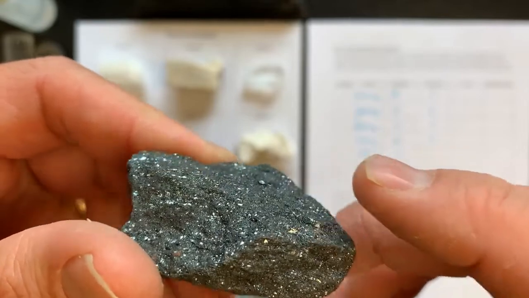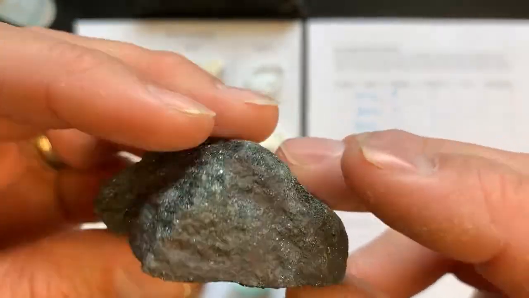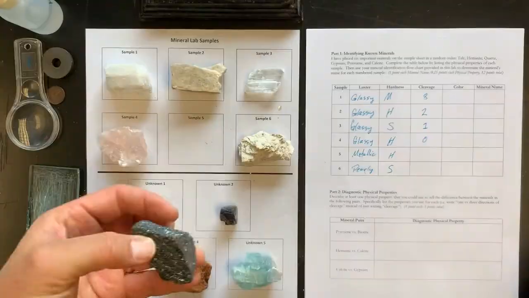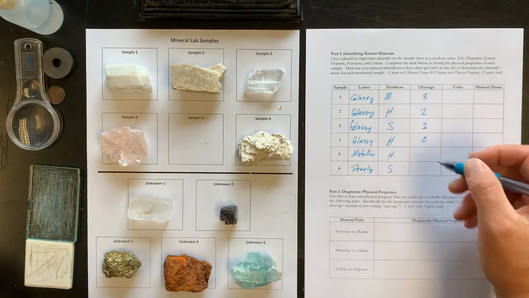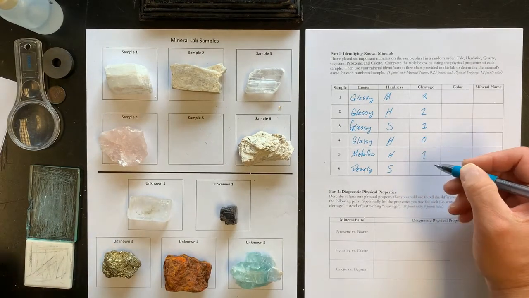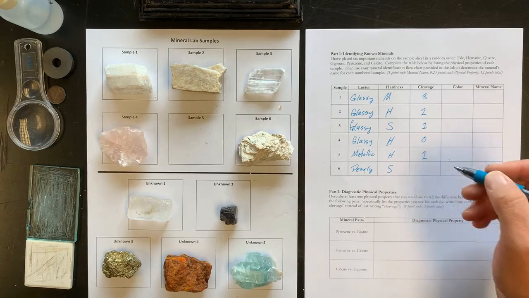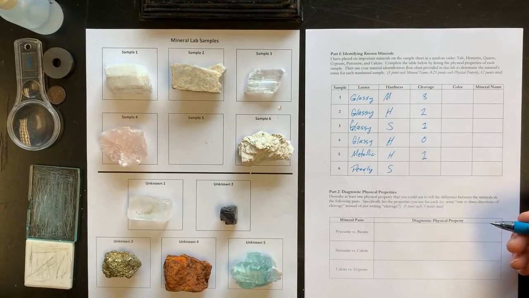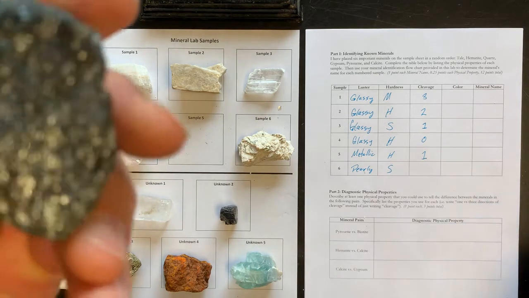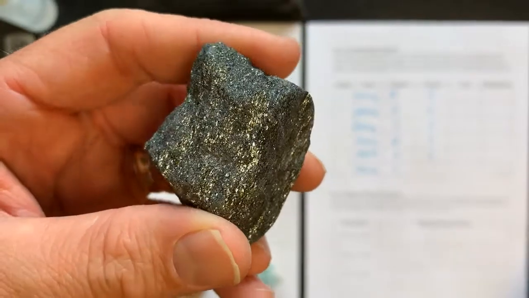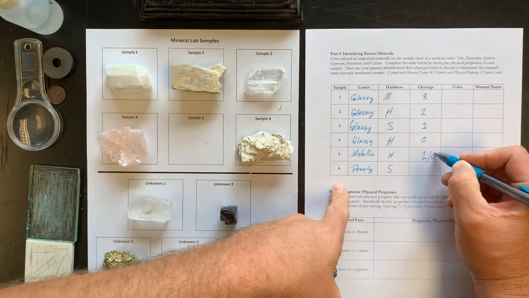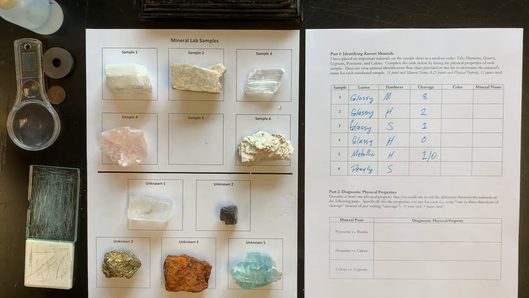And they are actually flat. So this is actually 1 direction of cleavage, okay? So we're going to write that in here for the pattern of breakage, 1 direction. It could also be considered fractured. So let me just take a quick look. So we're going to put 1/0, okay, for that one.